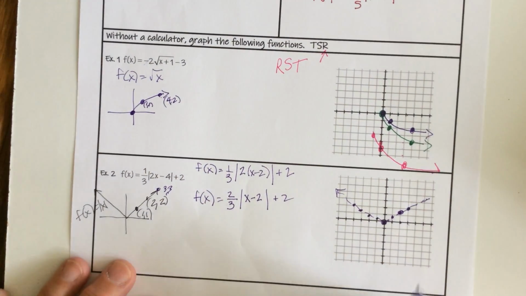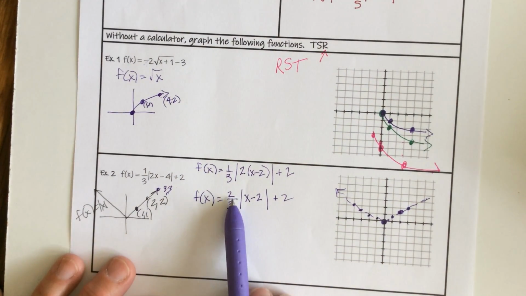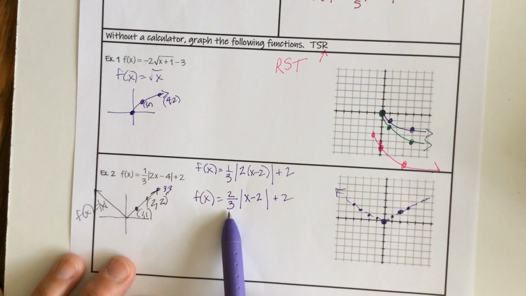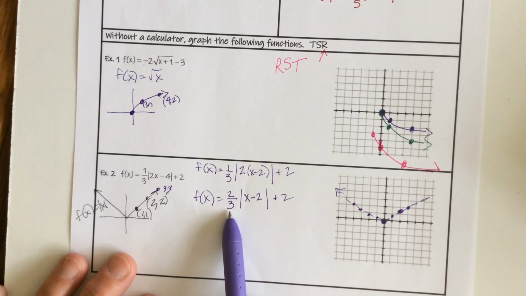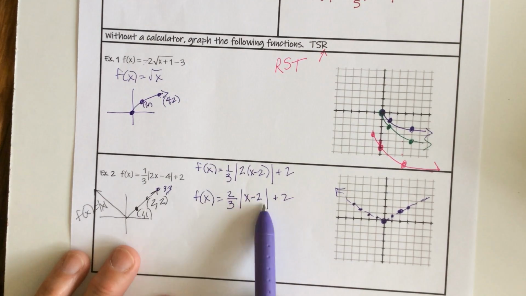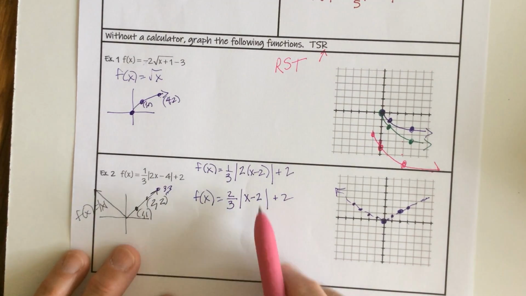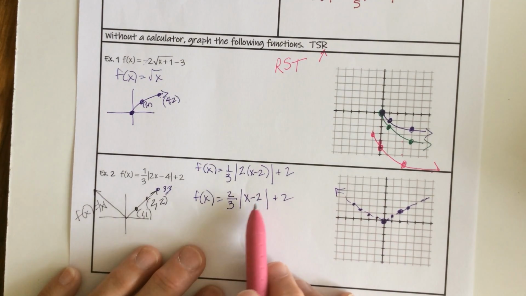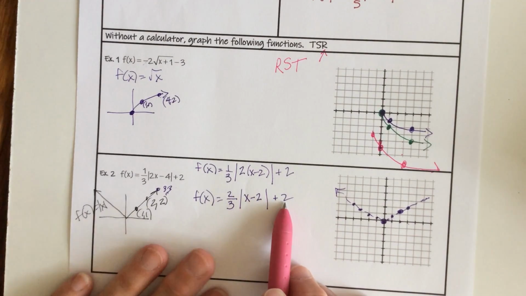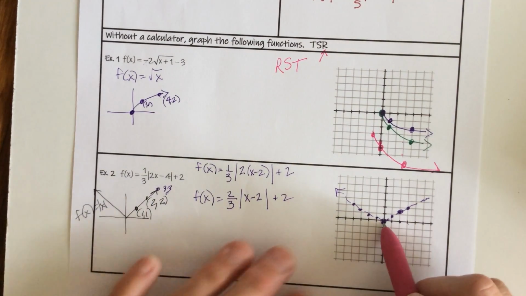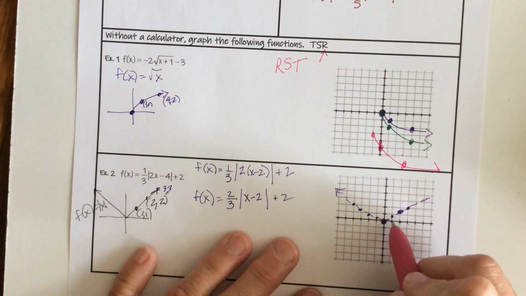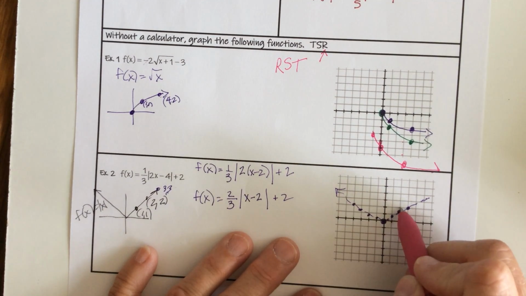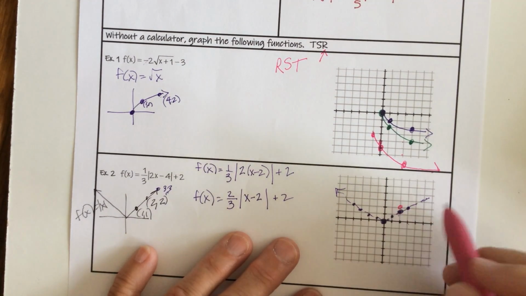So I've taken care of the scale. Now I can take care of shifting, or the translations of this graph, all the points being shifted 2 to the right and 2 up. So if I go from this point here and go over 2 and up 2, my point is right there.